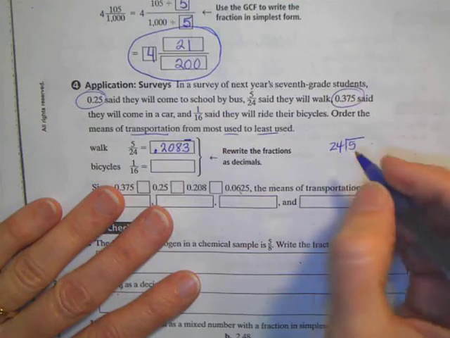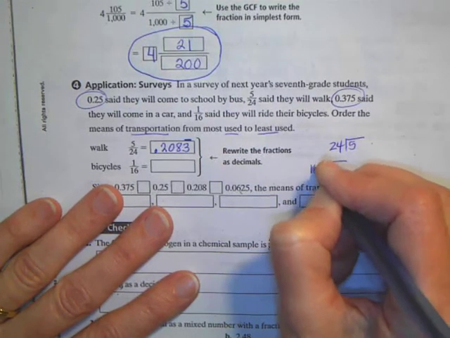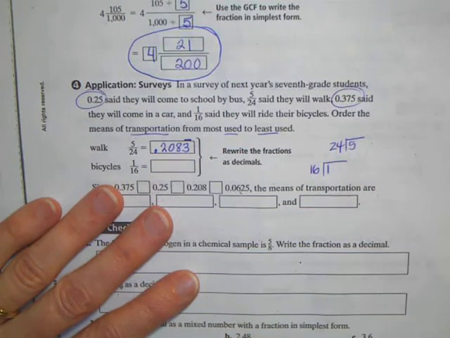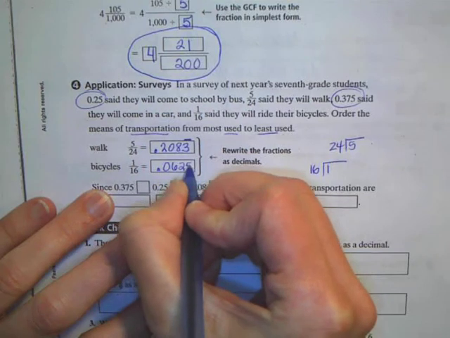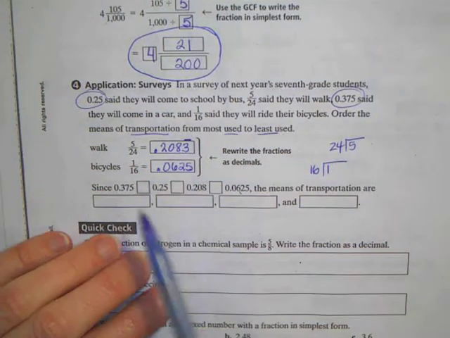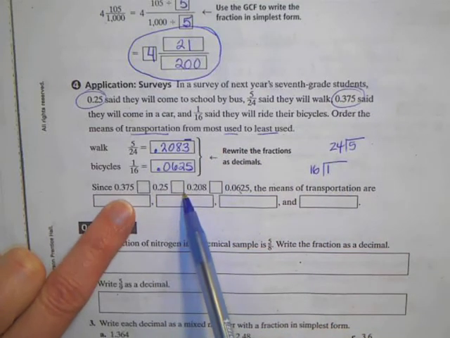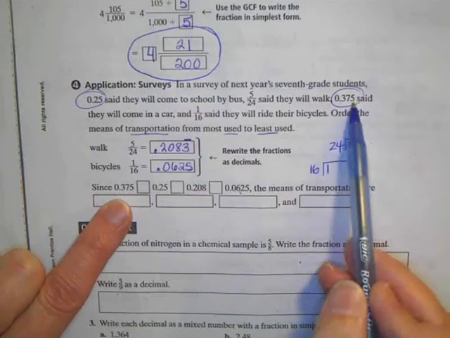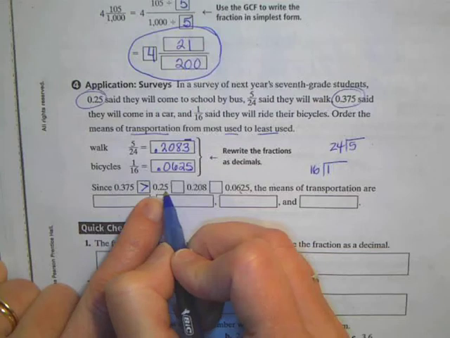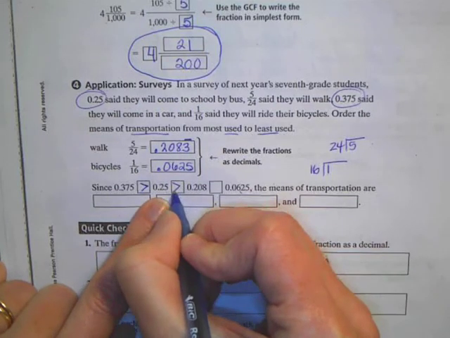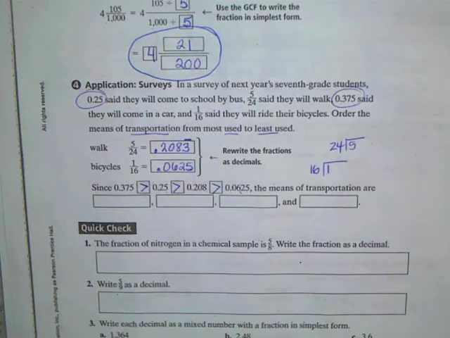All right. Also, I want to find out the decimal equivalent for 1/16. So remember again, that's 1 divided by 16, and that gives me 0.0625. Okay. Now what I'm going to do is I have 4 decimals here, and I'm going to put them in order. Since 0.375 is greater than 0.25, the next one in order would be 0.25. And 0.25 is greater than 0.208, which is also greater than 0.0625.